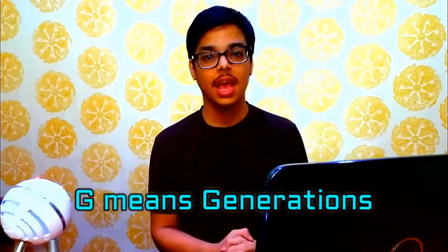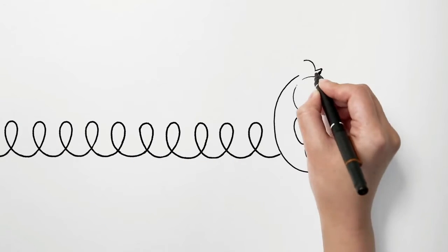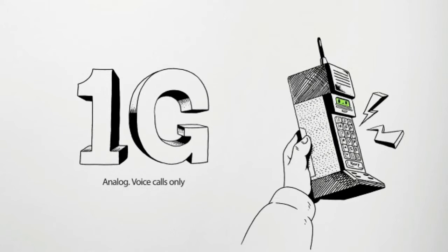So what is 1G? That is a G. G means generations, and each generation has its own functions. We were using landlines when there were no smartphones, in the 1990s and late 2000s. At that time 1G technology was being used. The example of 1G is landline phones. At that time landline phones could only answer calls. So 1G technology can only transfer voice data.